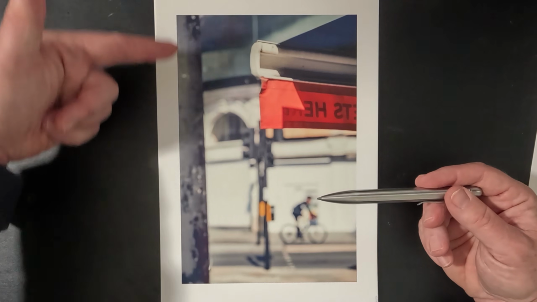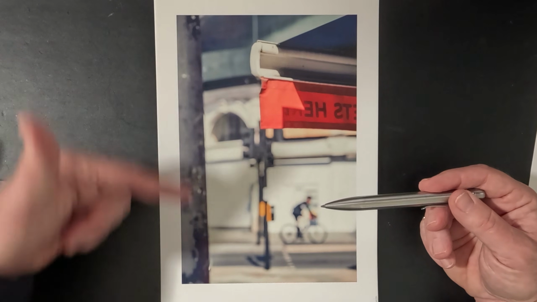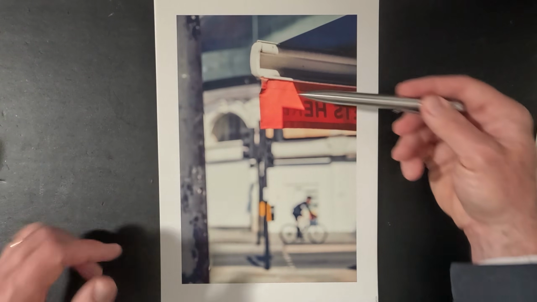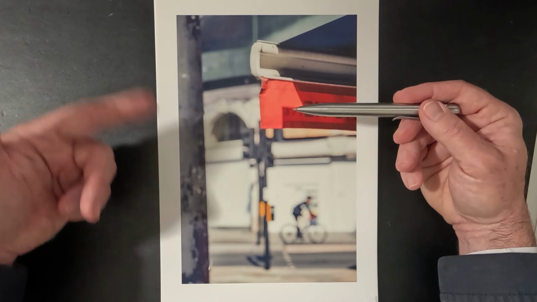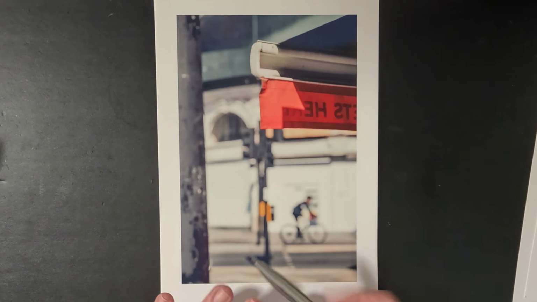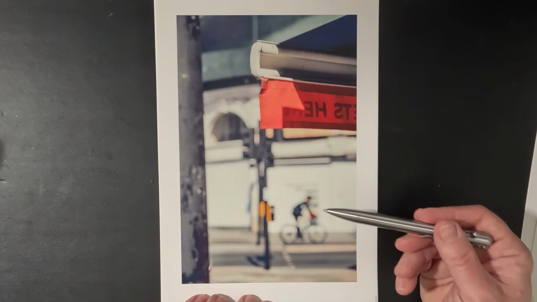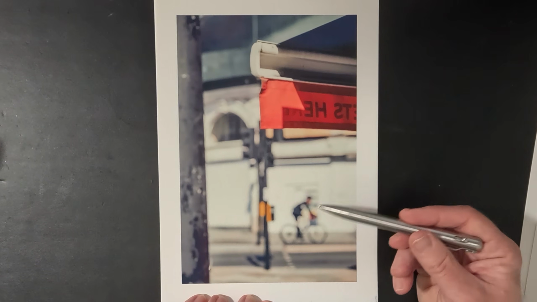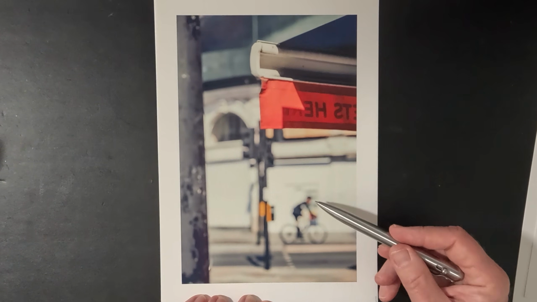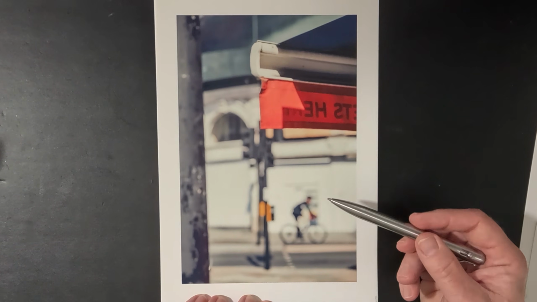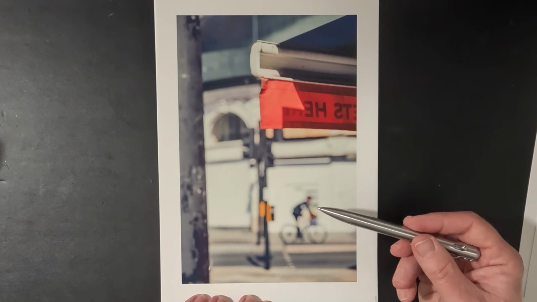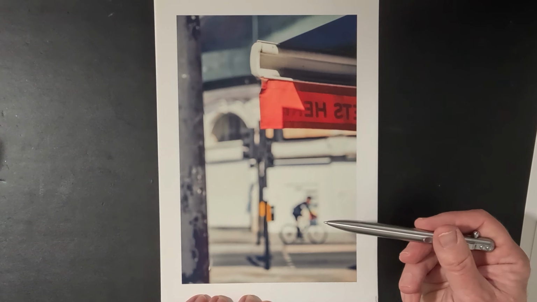So we've got this soft frame here of the side of the traffic light pole, which is closer than the awning, but is out of focus, and then everything fades into the distance. Really the only identifiable figure here is this person on a bicycle, and I love the fact that it's out of focus. We cannot tell who it is.